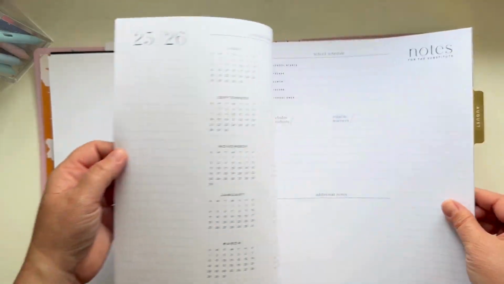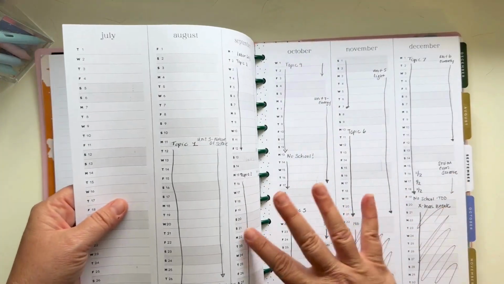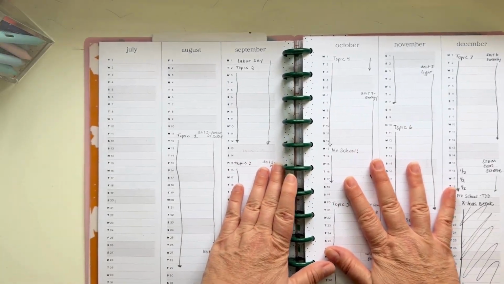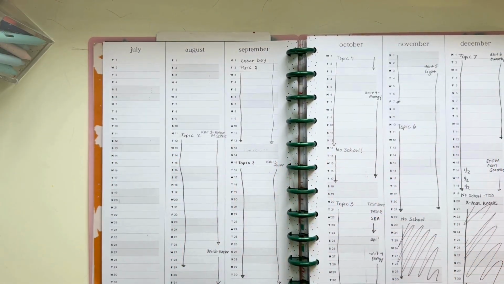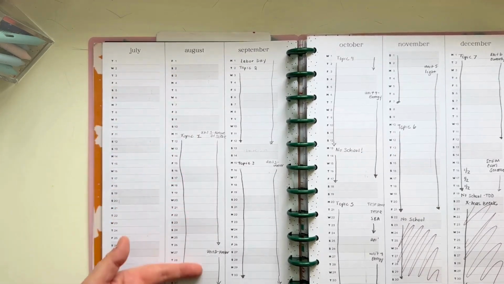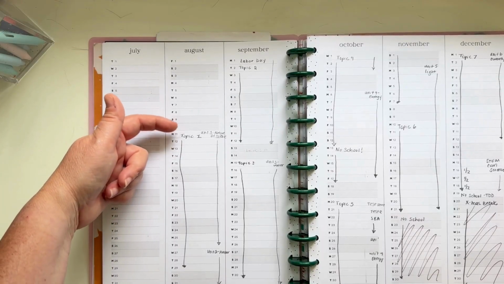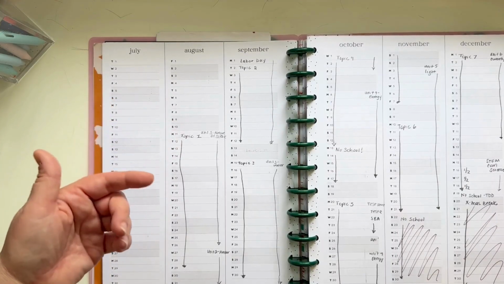The front part had notes and stuff, and I didn't put too much in here, but I did use this spread for long-term planning. This year I was teaching 3rd grade math and science, so I used this continuous calendar to show my pacing for the different units, based on how our district paced it out.